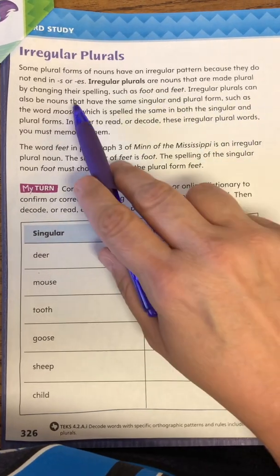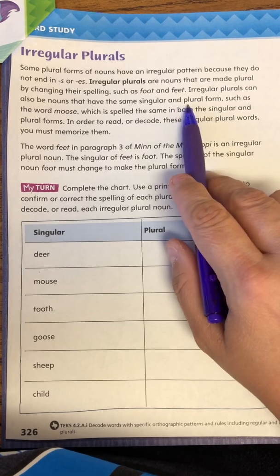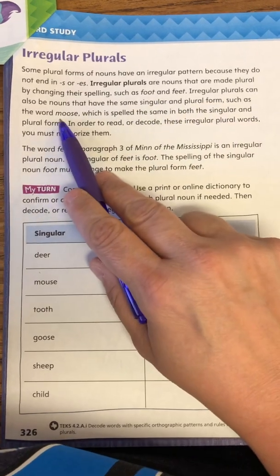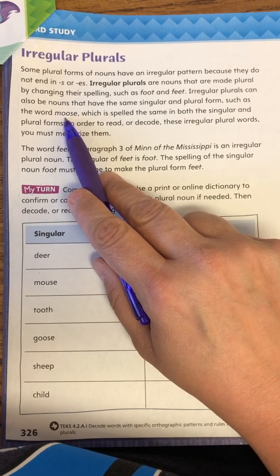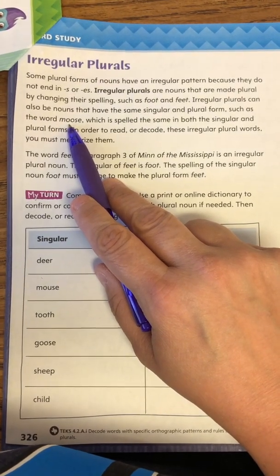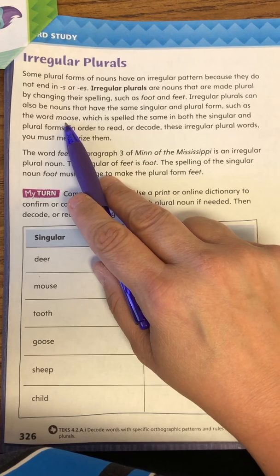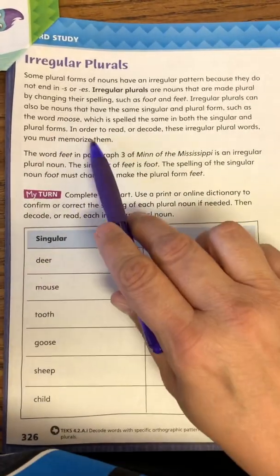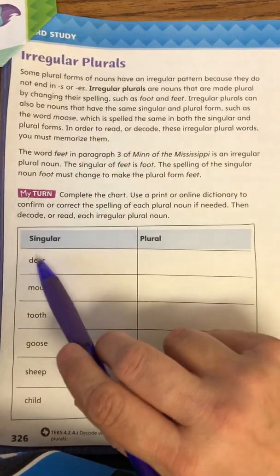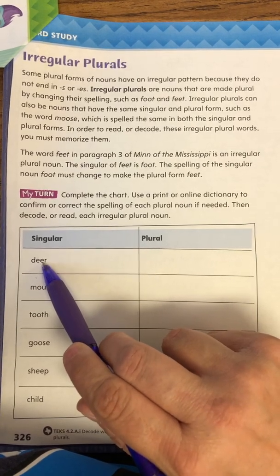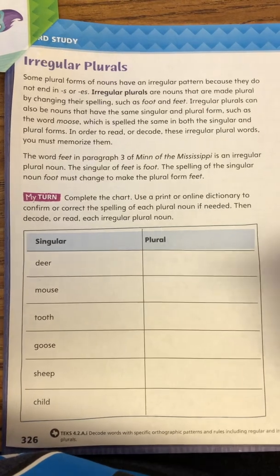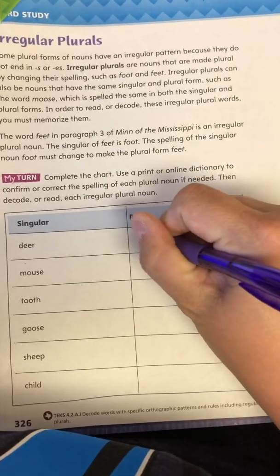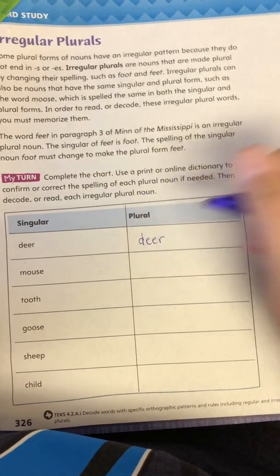Irregular plurals can also be nouns that have the same singular and plural form, like moose. When we say one moose, or I see lots of moose, moose and moose, it's the same, whether you're talking singular, one, or plural, more than one. Same thing with deer. If we're talking about a deer, whether it's one deer or many, we still say deer. There were a lot of deer in my yard.